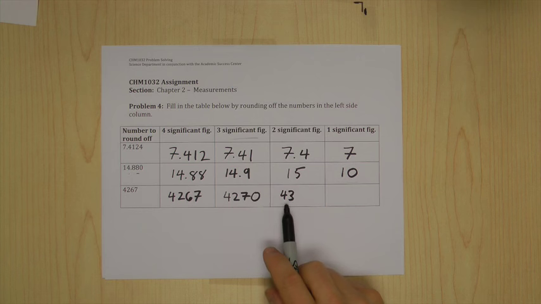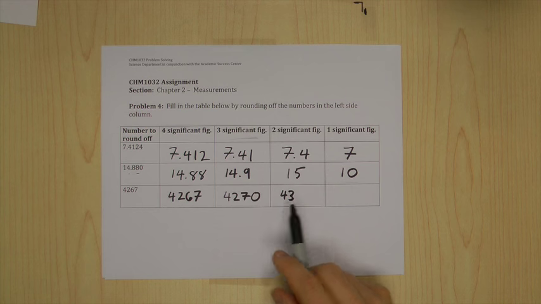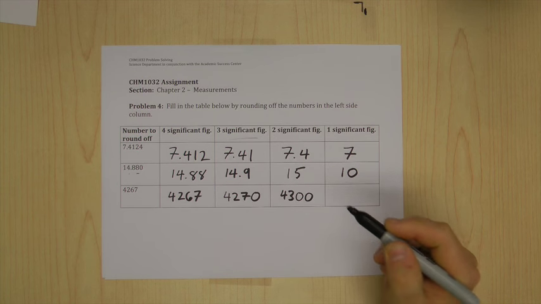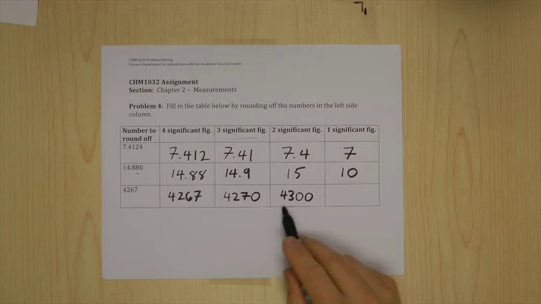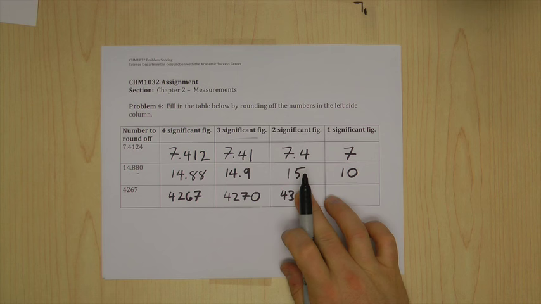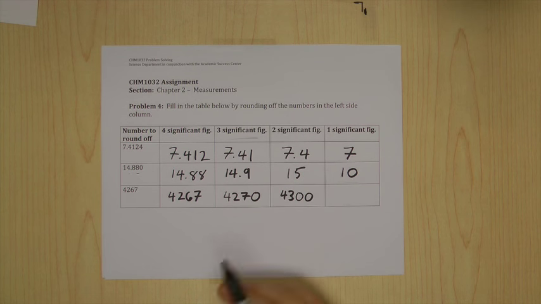Now, again, always think about money. $4,267. This is 2 significant figures, $43. So that's obviously not right. So we have to fix it. You have to put some zeros in to hold places, to tell me the number is in the thousands. Okay? If those zeros are not there, it's only 43, and this number is in the thousands. So those zeros must be there to tell me how big the number is.